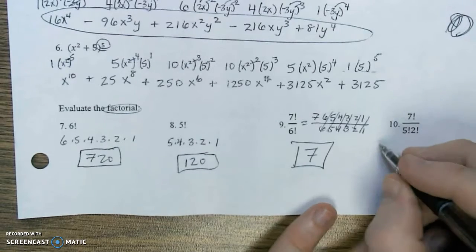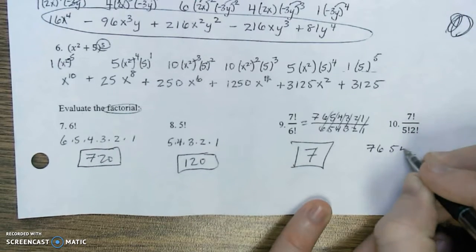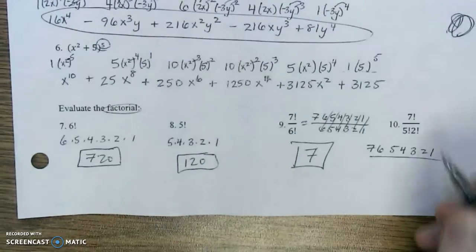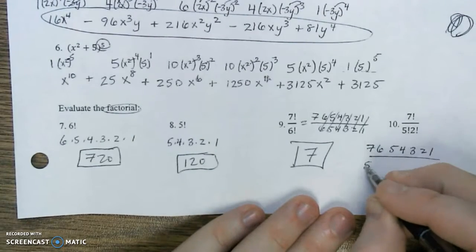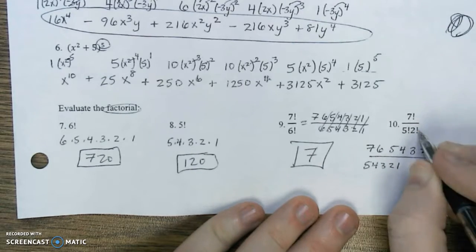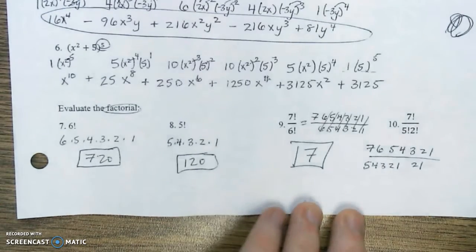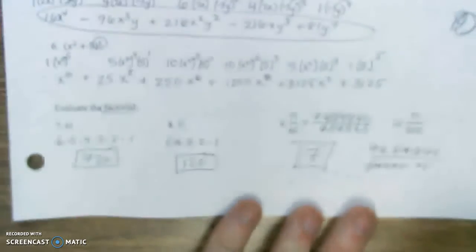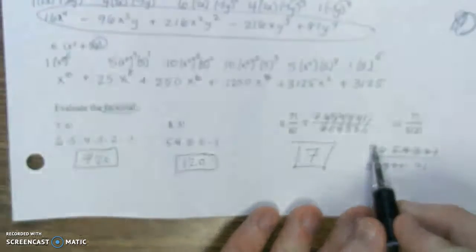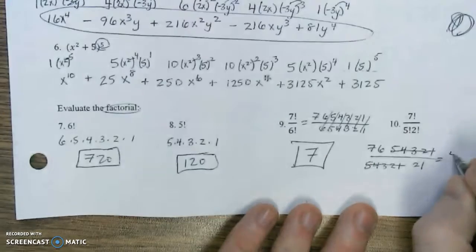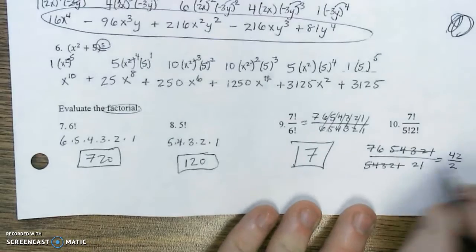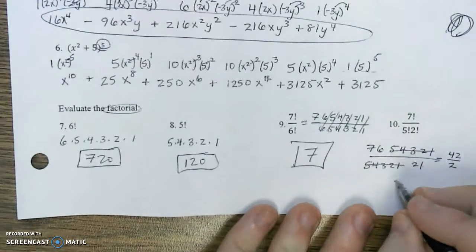Here I've got 7 on top, so 7, 6, 5, 4, 3, 2, 1. And then on the bottom I've got 5, 4, 3, 2, 1, and another 2, 1. So if I cancel out my 5, 4, 3, 2, 1, since we have them on top and on bottom, I end up getting 7 times 6, which is 42, over 2 times 1, which is 2, and so I would end up getting 21.